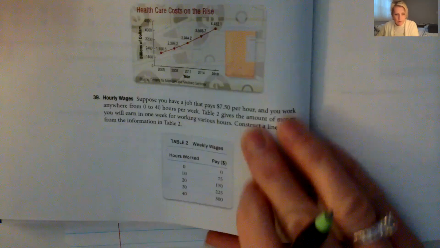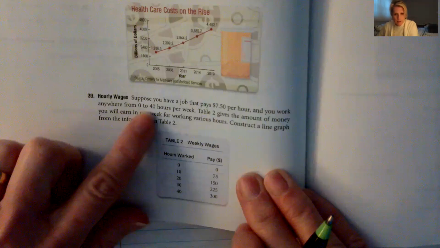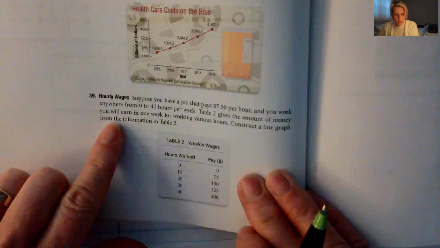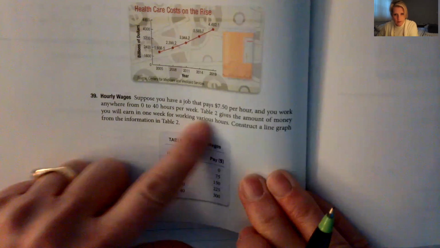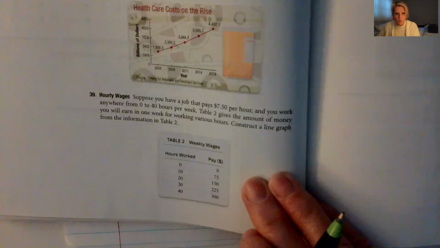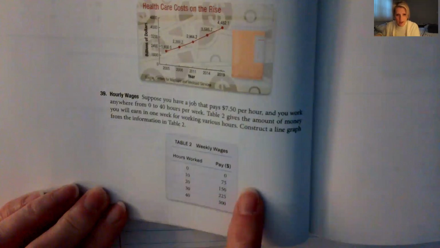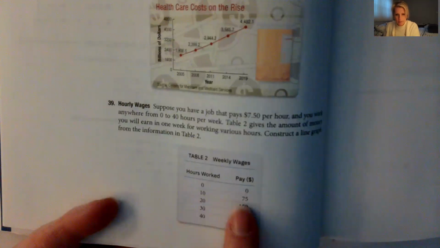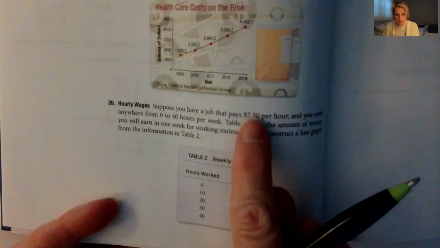Suppose you have a job that pays $7.50 per hour, and you work anywhere from 0 to 40 hours per week. Table 2 gives the amount of money you will earn in 1 week for working various hours. Construct a line graph from the information in table 2. So we have hours worked and the pay. And the pay is found by taking the number of hours worked and multiplying by 7.5 because it's $7.50 per hour.